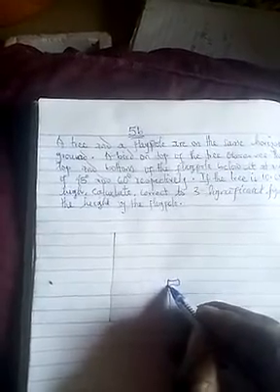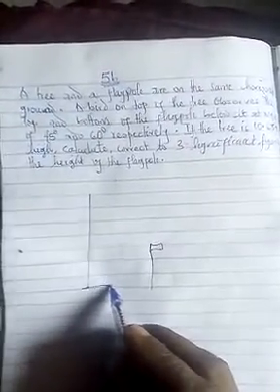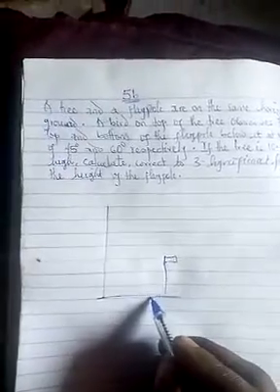And they said and a flagpole. So we assume that this is a flagpole. Of course, a flagpole cannot be as tall as a tree, so let's say this is a flagpole. And they now say that they are on the same horizontal ground. That means they are at the same level.